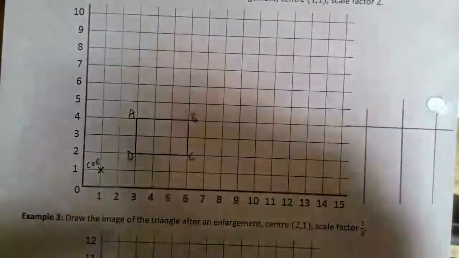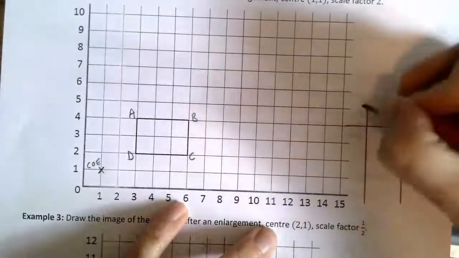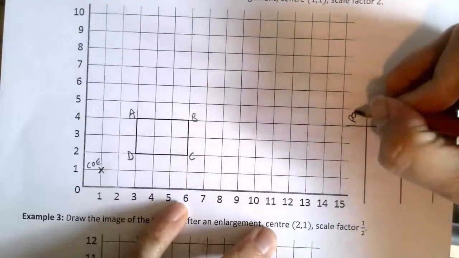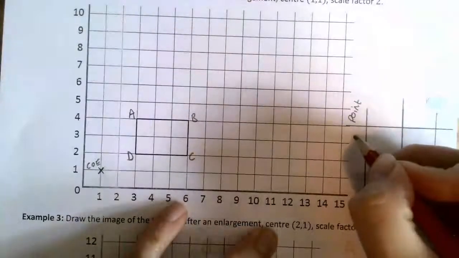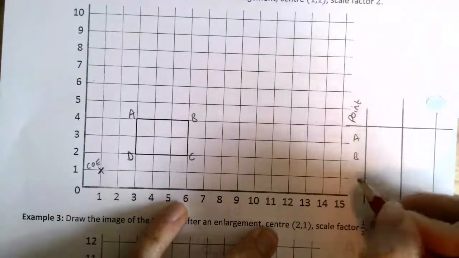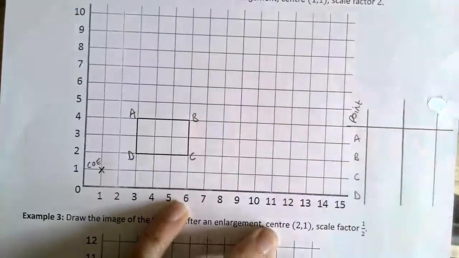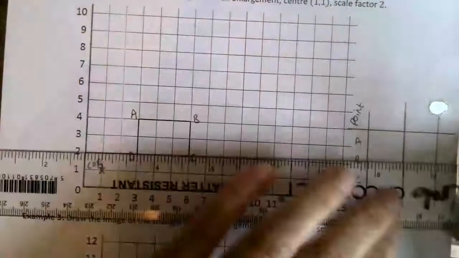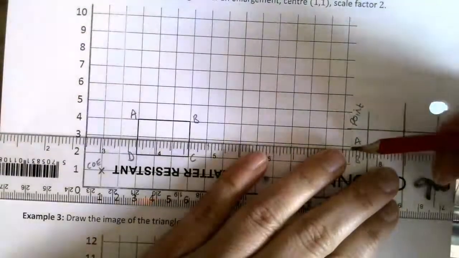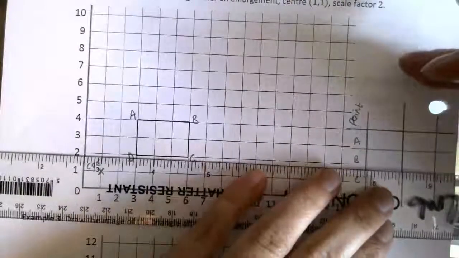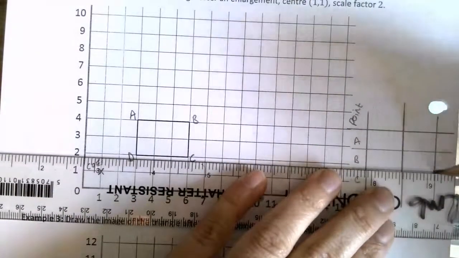Ideally I would have a bigger table than this, but we don't actually have that much room. This first column is going to be for our original point, and in there we're just going to list A, B, C and D. Just to get this a little bit neater so it's easier to follow, I'm going to ruler my lines in.